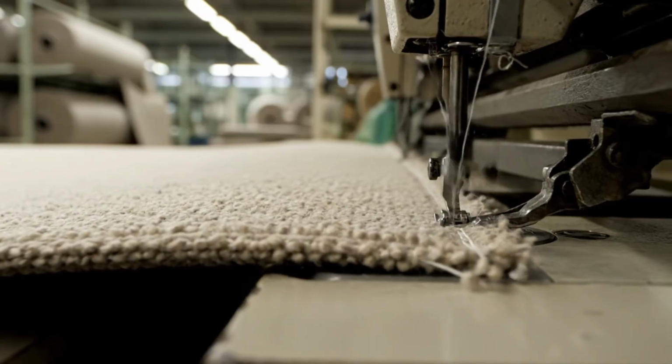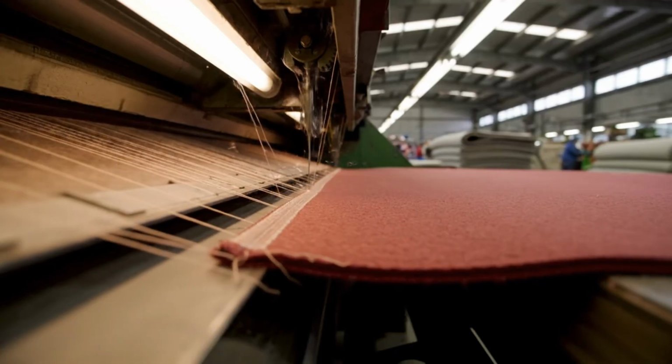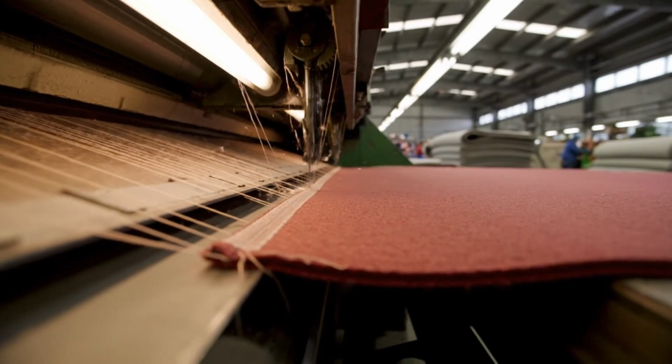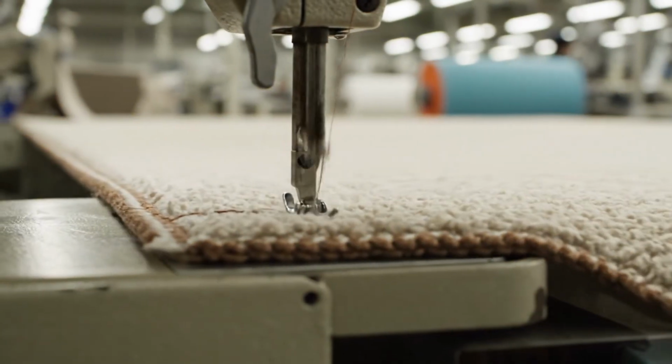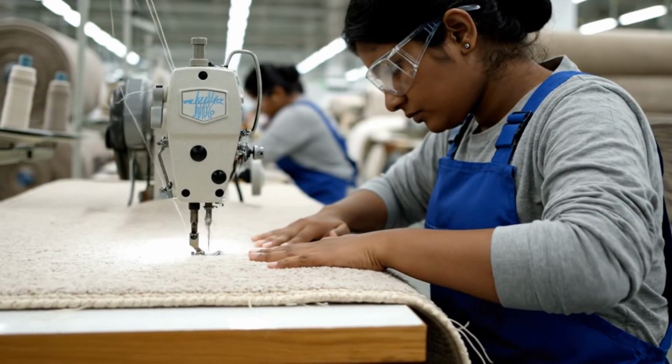The edges of the carpet are stitched. Binding machines sew strong thread around edges. This prevents fraying. It also gives a neat finish.